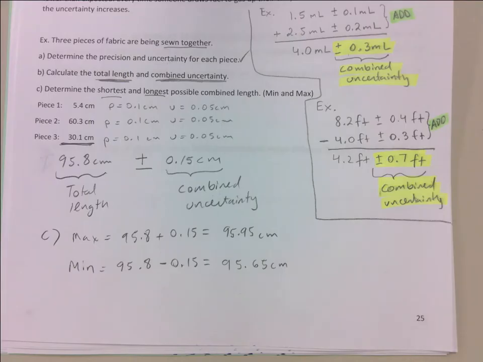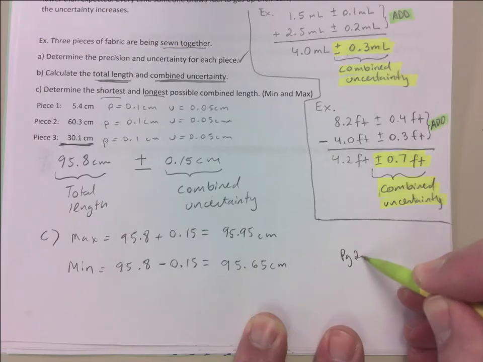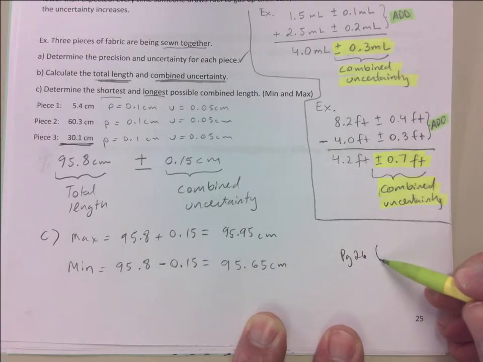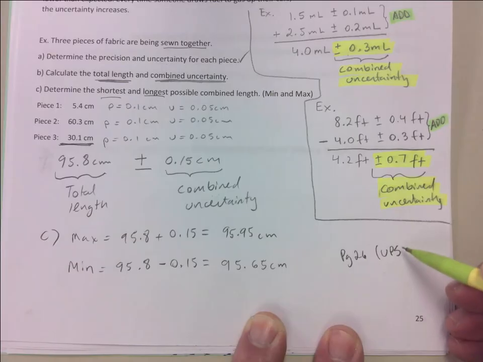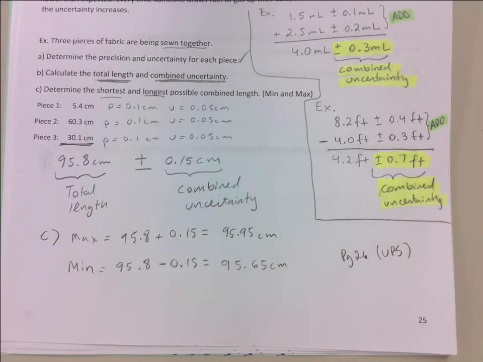I'm going to pause here and ask you to try the second question on page 26, the UPS question, because it's similar to what we've done here. And I'll do more examples tomorrow where it's subtracting, okay? Just do the one question. That's all I'm asking.